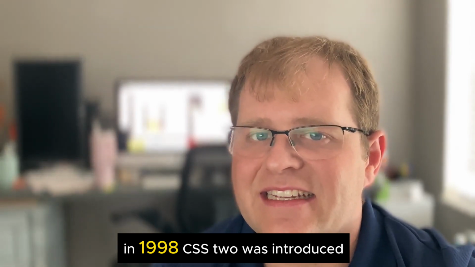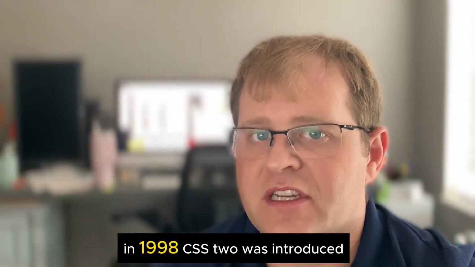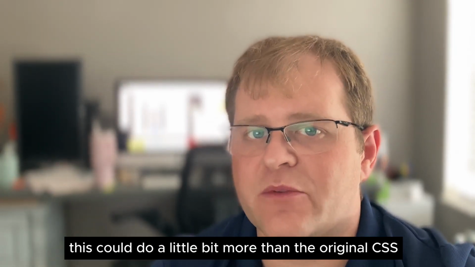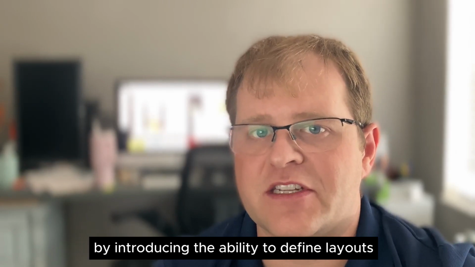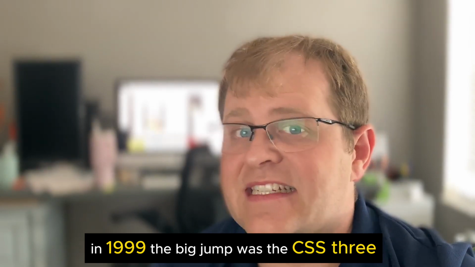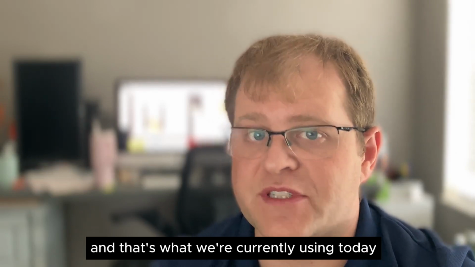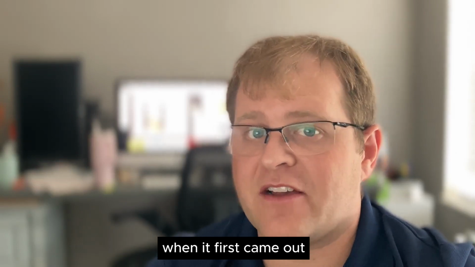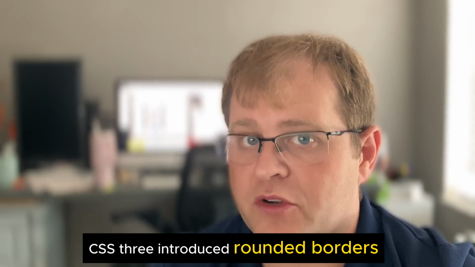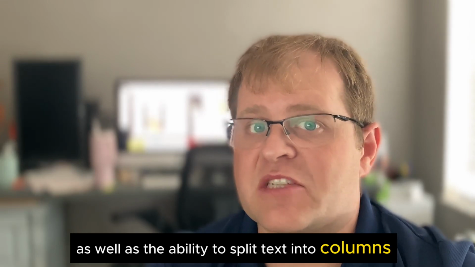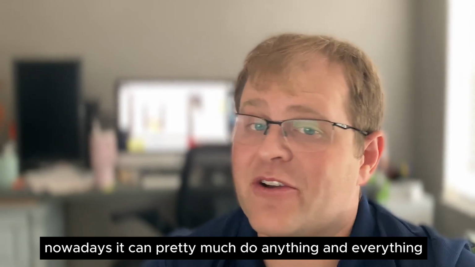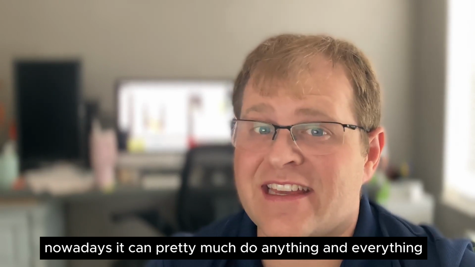In 1998, CSS2 was introduced. This could do a little bit more than the original CSS by introducing the ability to define layouts. In 1999, the big jump was to CSS3, and that's what we're currently using today. When it first came out, CSS3 introduced rounded borders, as well as the ability to split text into columns. Nowadays, it can pretty much do anything and everything.